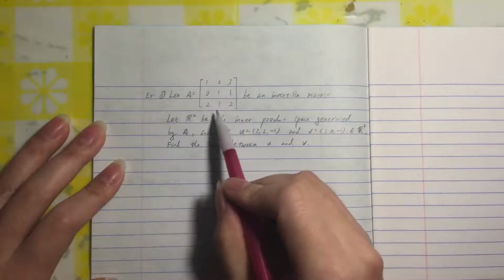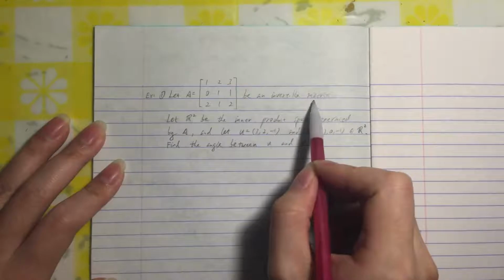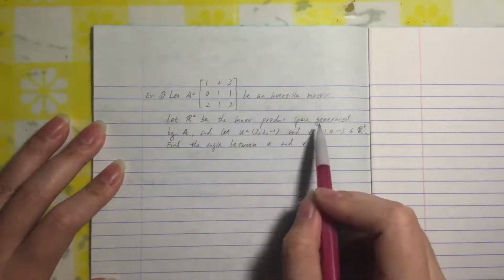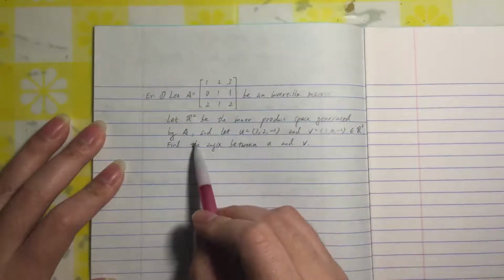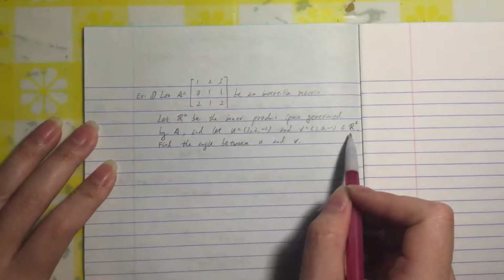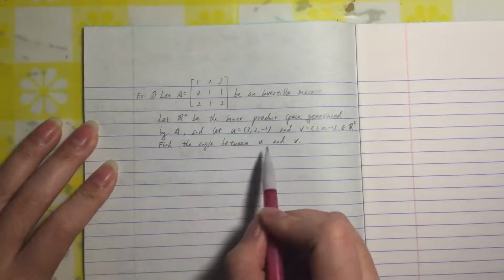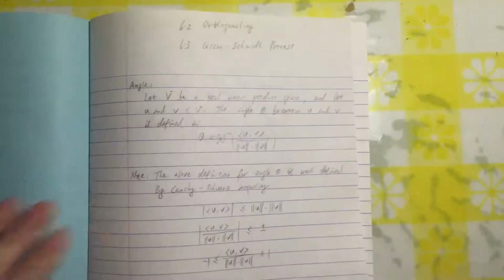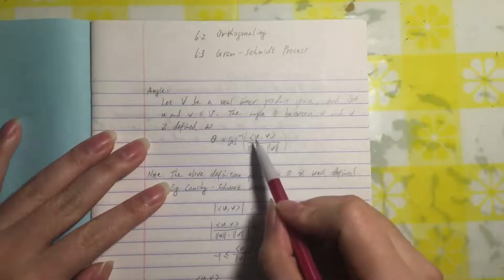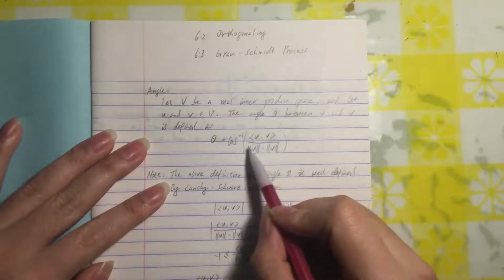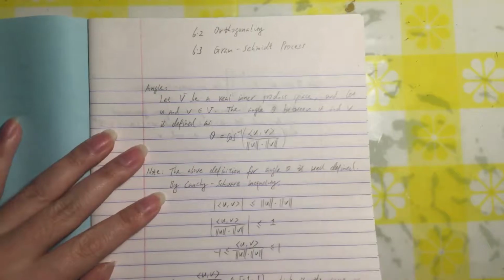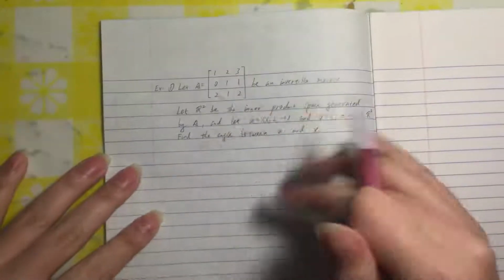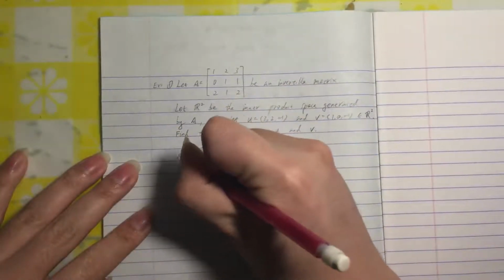Next, let me show you an example. Let A be a 3 by 3 invertible matrix. Let R^3 be the inner product space generated by A, and let u and v be vectors in R^3. Find the angle between u and v. Here, in order to find the angle between u and v, we must first compute the inner product of u and v, the norm of u and the norm of v. Let's compute the inner product of u and v first.